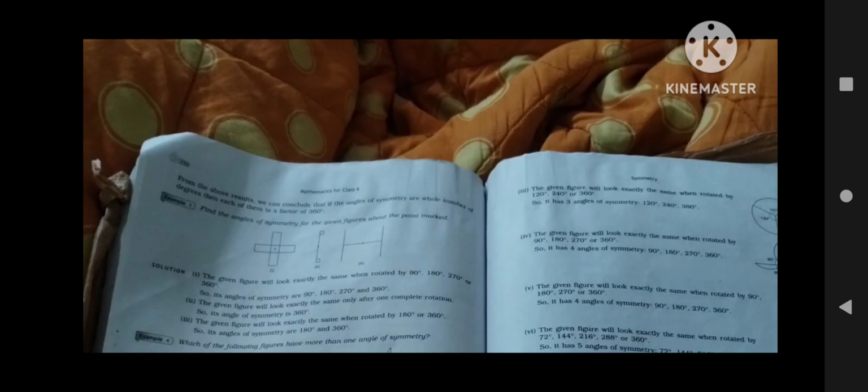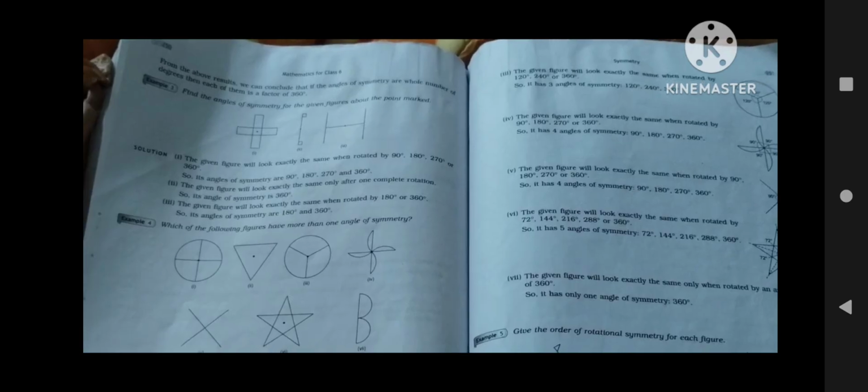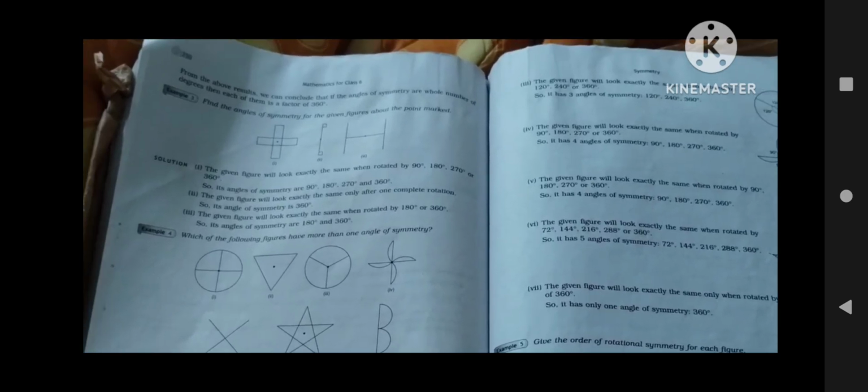3. Find the angles of symmetry for the given figures about the point marked. Solution. 1. The given figure will look exactly the same when rotated by 90 degrees, 180 degrees, 270 degrees or 360 degrees. So its angles of symmetry are 90, 180, 270 and 360 degrees.